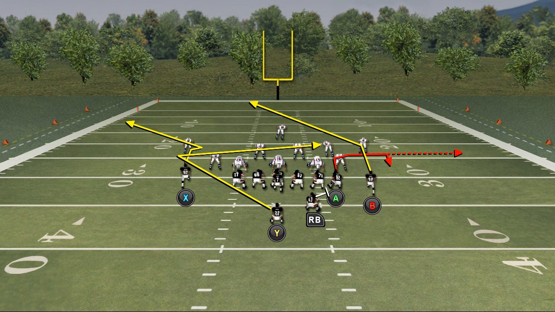We're going to start off with the split end. You're going to notice that the split end runs what we like to call a post corner. He's going to go up in this area here, break towards the post, and then head towards the corner. Against cover 2 zone coverage, this is the receiver you're probably going to look to throw to first. As far as what you're going to look for is him being open. And there's another route that you can look to throw to as well, and we'll talk about his route here in just a bit.